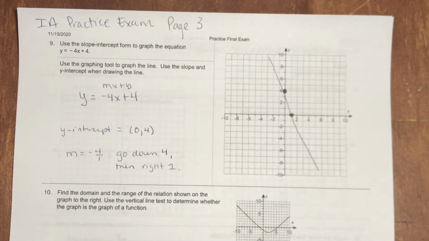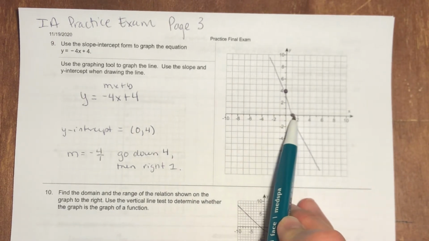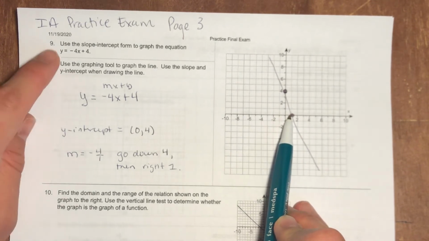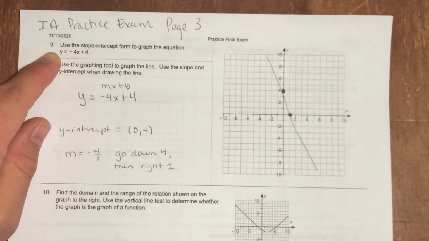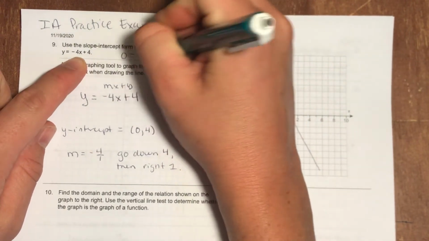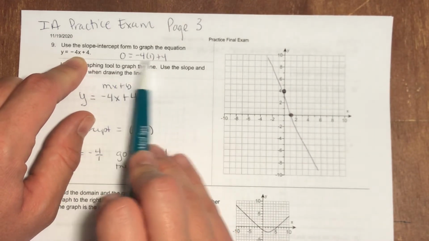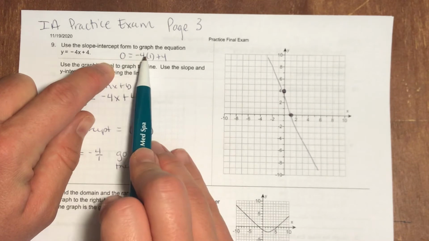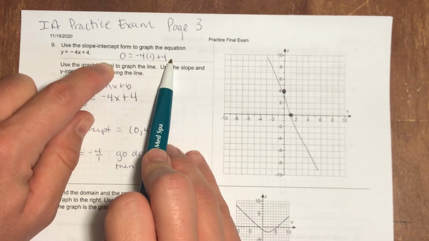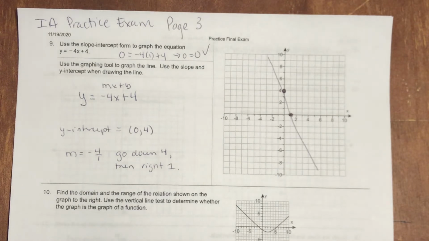If you want to double check that you graphed this correctly, see where this point fell, it was on (1, 0). You could plug it in here. So (1, 0) means that y was 0 and x was 1. This should be a true statement. So if you simplify, negative 4 times 1 is negative 4. Negative 4 plus 4 is 0. So we have 0 is equal to 0. It checks. We know that's another point on the line.